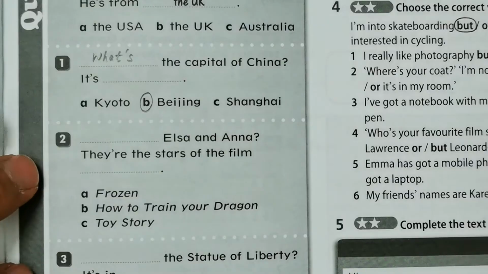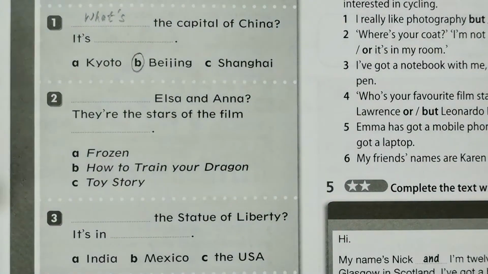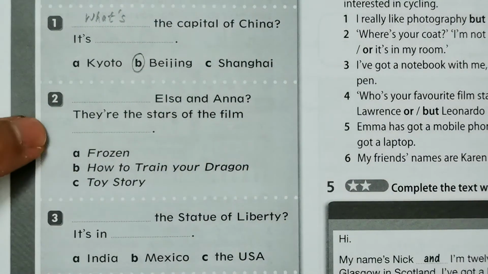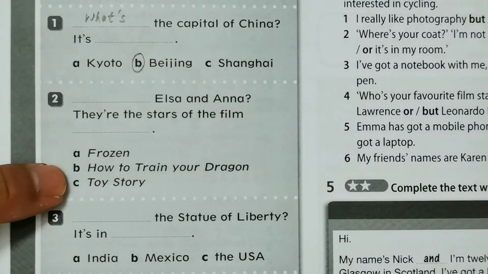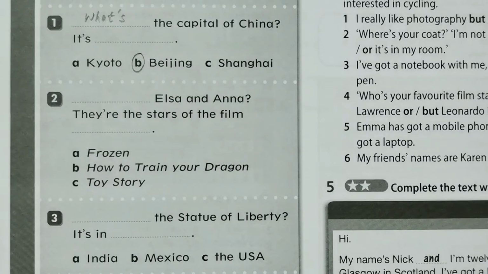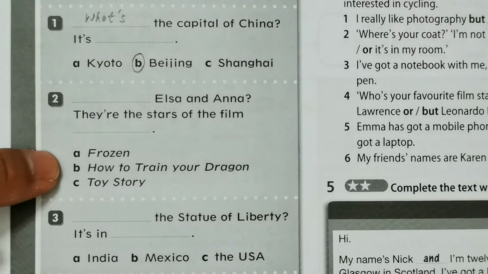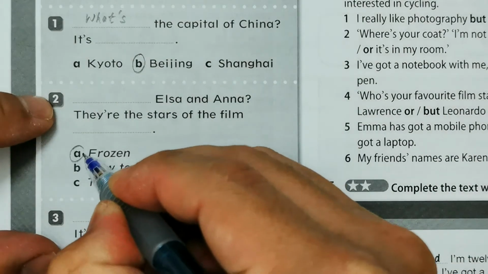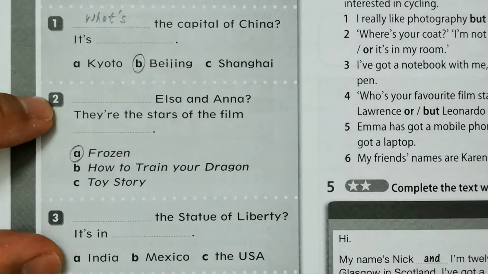So number 2, we have this Elsa and Anna. So they're the stars of the film. If you heard before the song Let It Go, this is a famous song from the film Frozen.